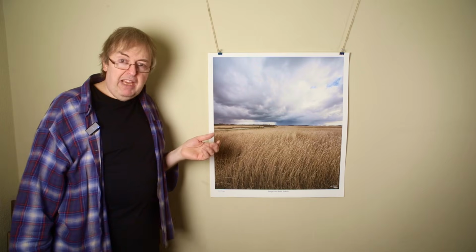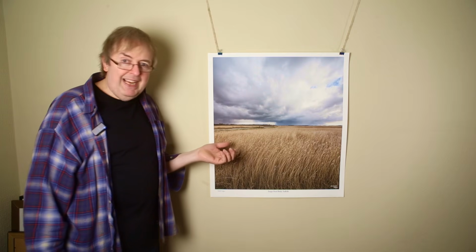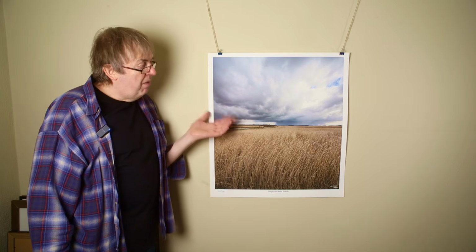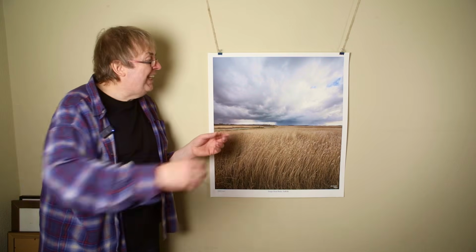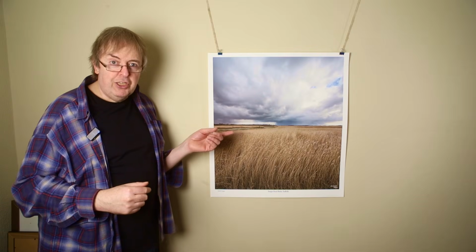I find you have to be a bit careful using textured papers because sometimes they get in the way of the image. But equally well, this one being on a matte paper means it was a little less tricky to set up with the lighting here so as to avoid reflections and the like.